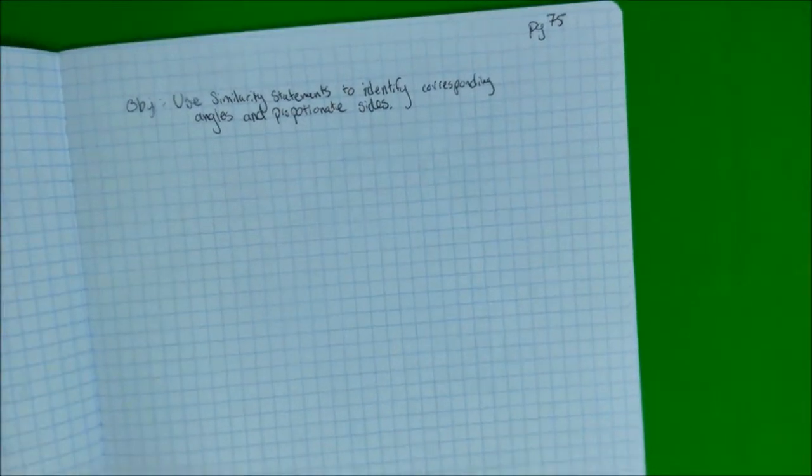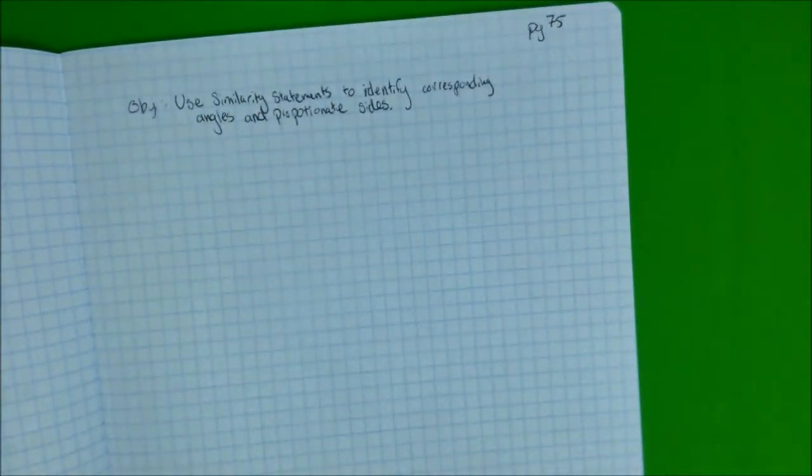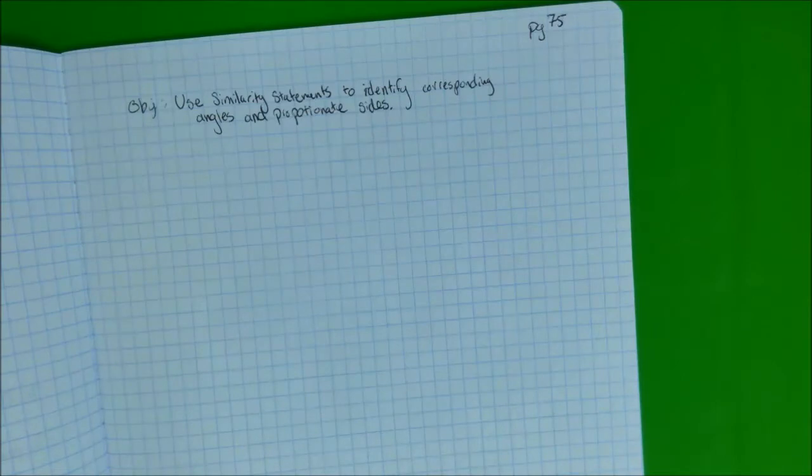Okay. So we talked about isometries in the last unit, and all isometries are similar. So what does similar mean? Let's get our blue marker out here.